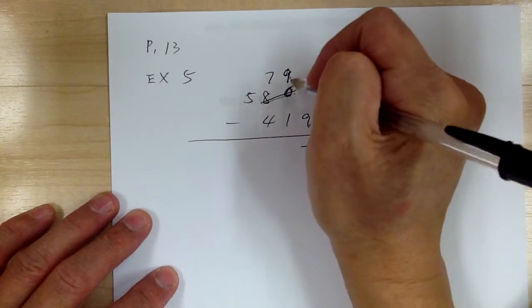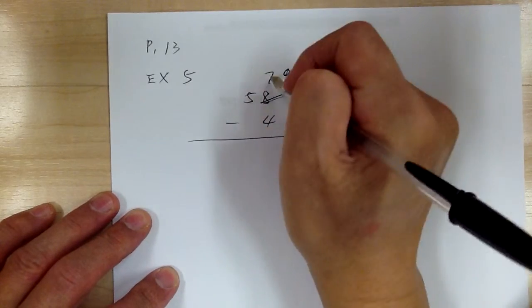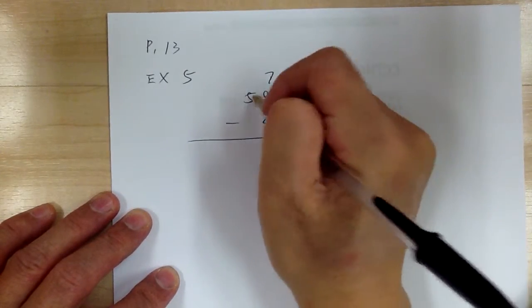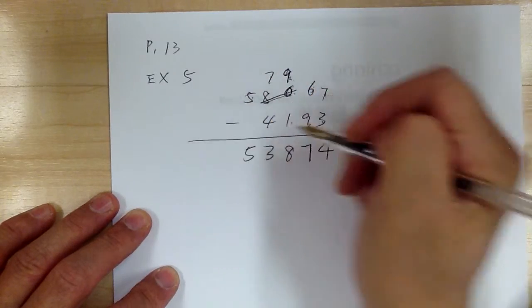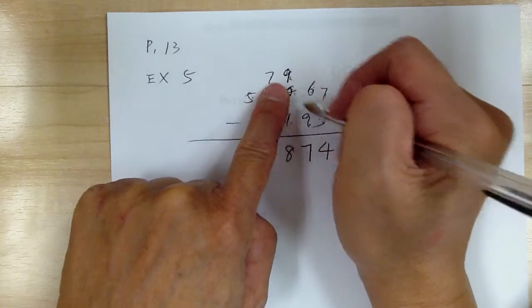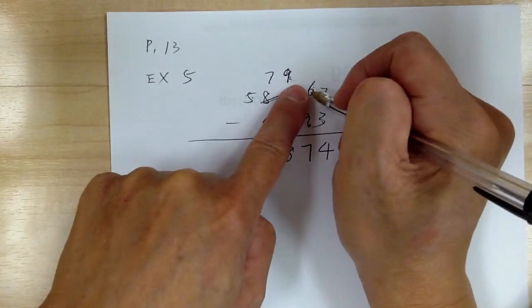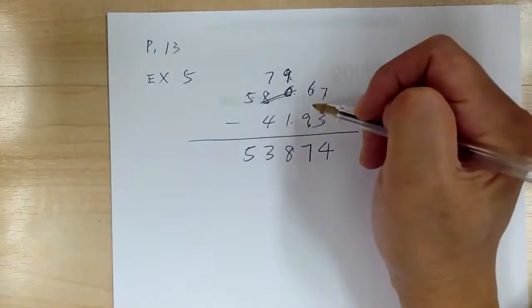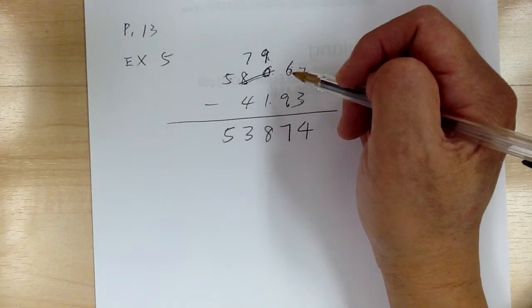So now you can continue on. 9 minus 1 gives you 8. 7 minus 4 gives you 3. 5 minus 0 gives you 5. So again, whenever you borrow, use that borrow as a 10 to subtract, and you add on to whatever you start out with. That way it's easier to subtract.